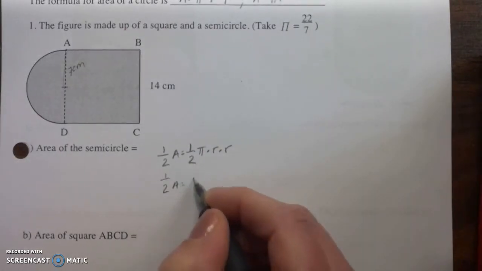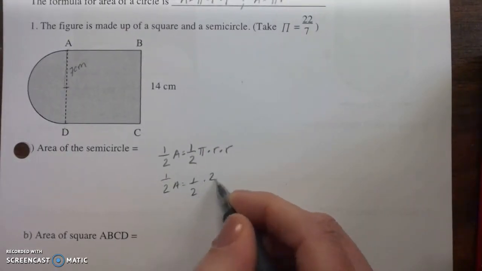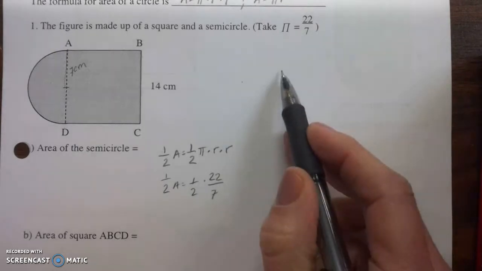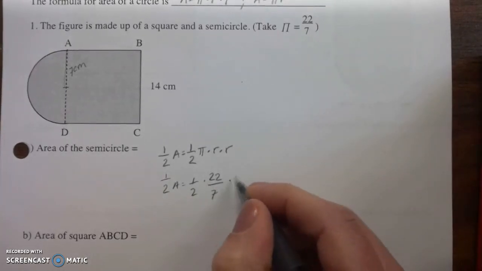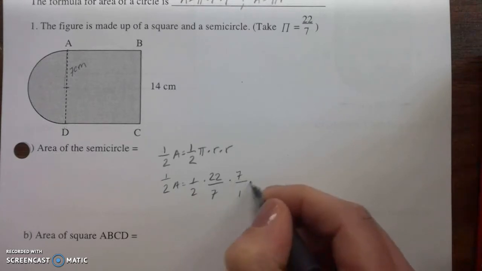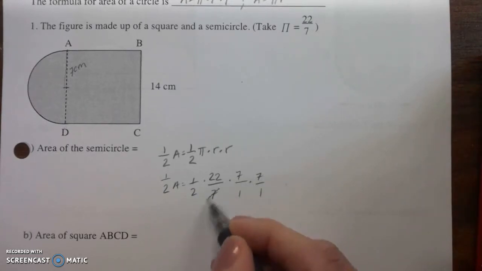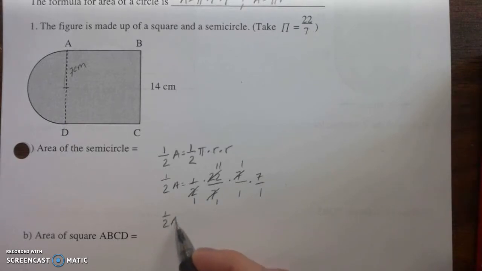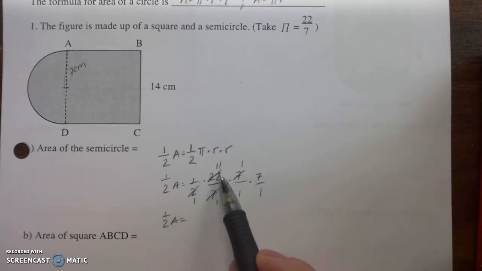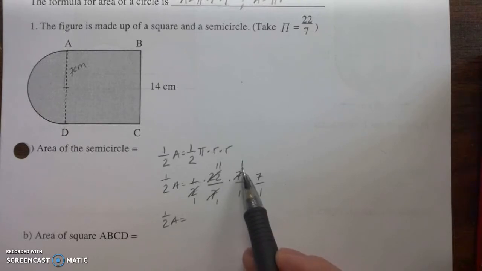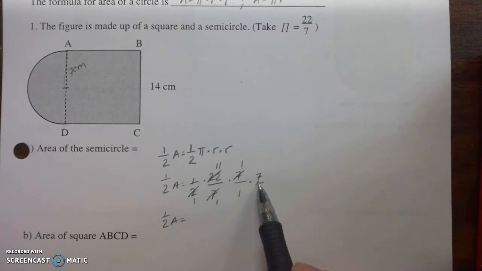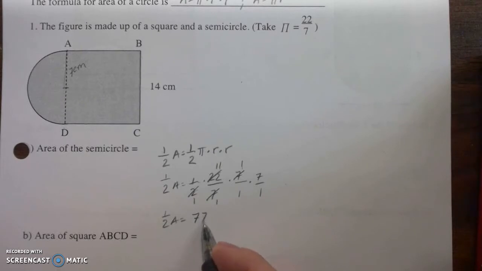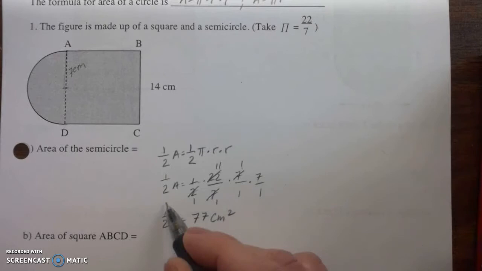So the area is 1/2 times 22 over 7, since the problem tells us to use 22 over 7, times 7, times 7. Right away we can cross cancel here and here, and here and here, and we're left with 1 times 11, which is 11, times 1, which is still 11, times 7, which is 77. So we have 77 centimeters squared.